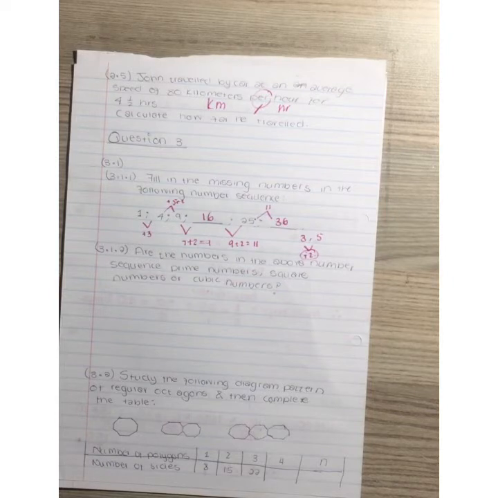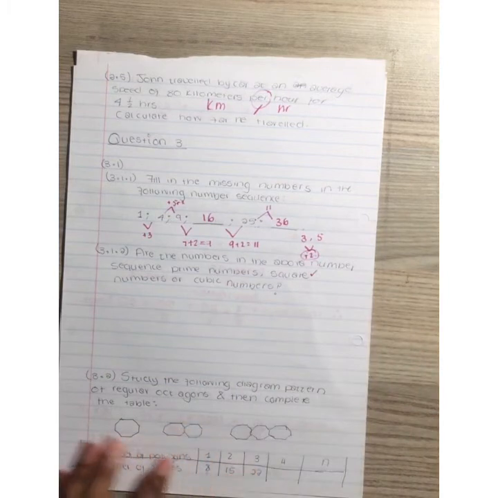Okay, and we take a look, are they square numbers? 1 to the power of 2 is equal to 1. 2 to the power of 2 is equal to 4. 3 to the power of 2 is equal to 9. 4 to the power of 2 is equal to 16. So we can see that these are square numbers, because 1 squared is 1, 2 squared is 4, 3 squared is 9, 4 squared is 16, 5 squared is 25, and 6 squared is indeed 36.